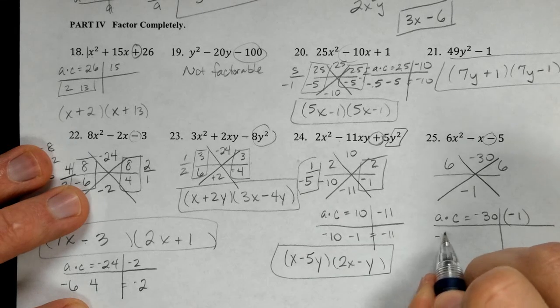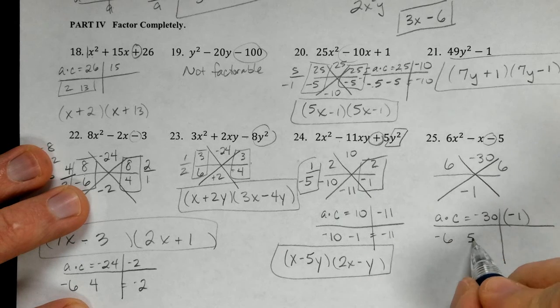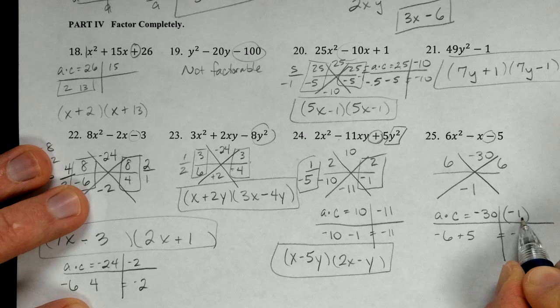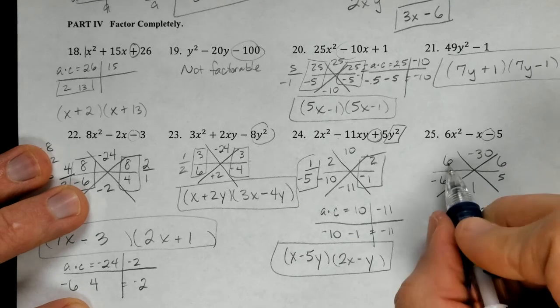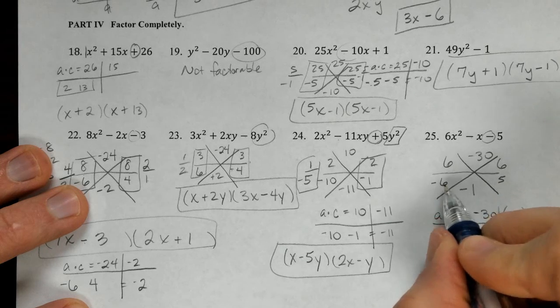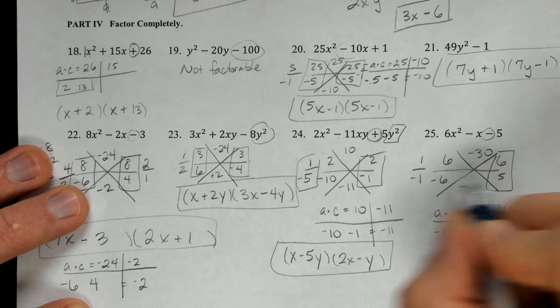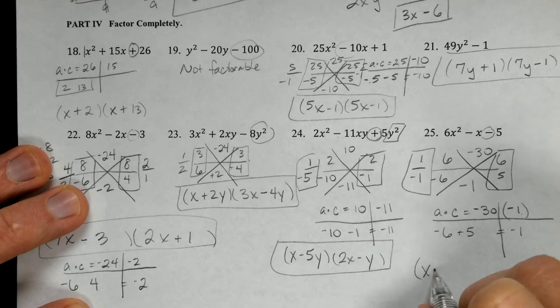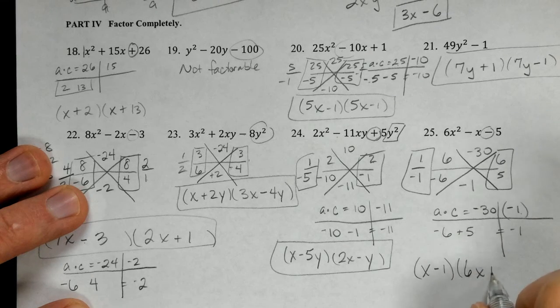My two factors are negative 6 and a positive 5, because those multiply together to give me a negative 30, but negative 6 plus 5 gives me a negative 1, which is what I want. So again, it does not matter which one you put where. Reduce this fraction, so 6 divided by a negative 6 is a 1 over negative 1, and then take that fraction. Those form my two parentheses, so x minus 1 and 6x plus 5.